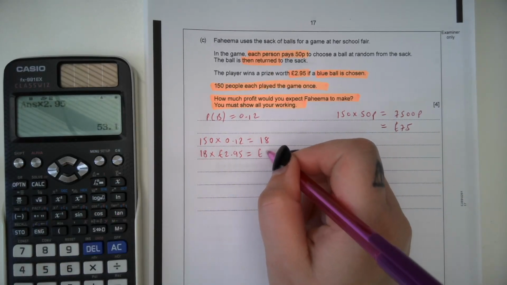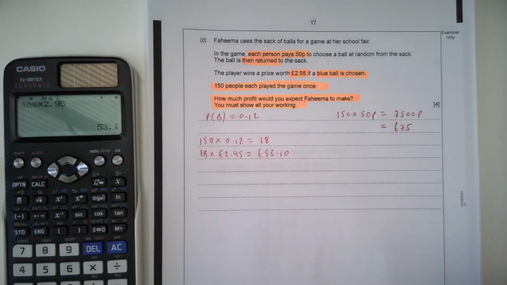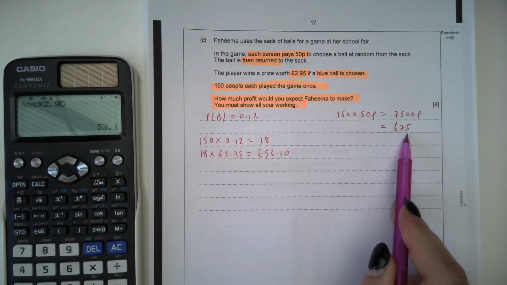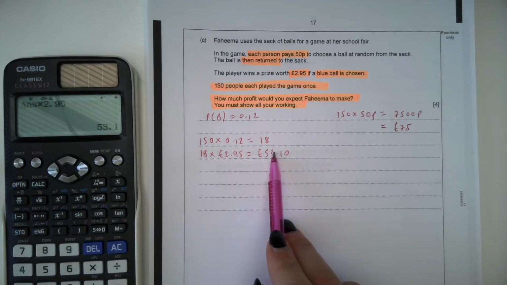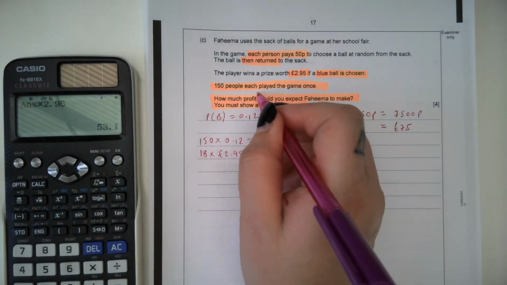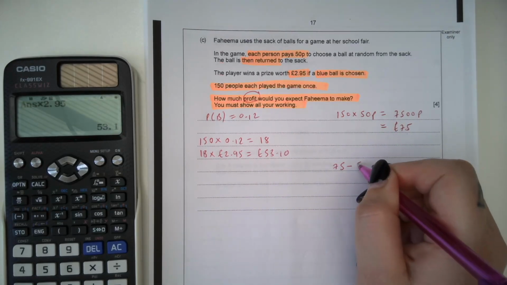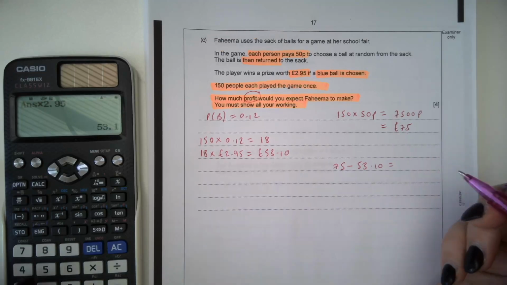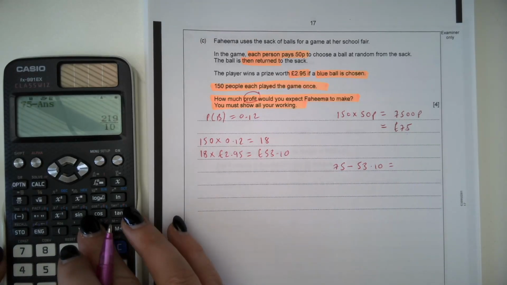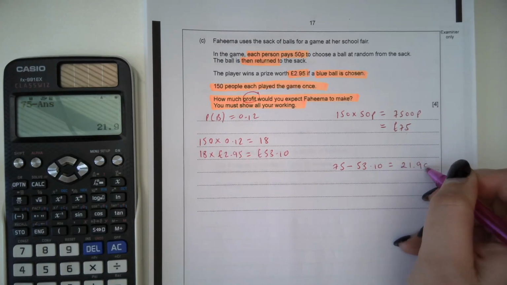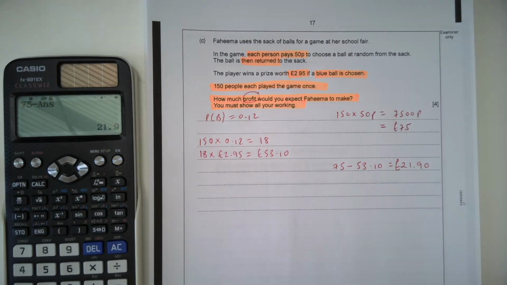So that is £53.10. She makes £75 from people playing. She would pay out potentially £53.10 to winners. We want the profit, so we want the difference between those two. So we're going to do 75 subtract £53.10, which is £21.90. So we'd expect her to make £21.90 profit.